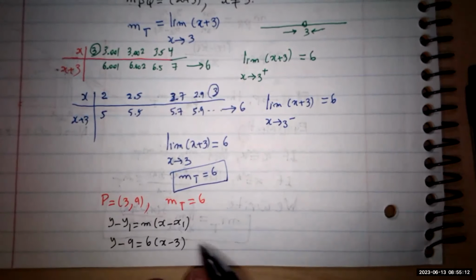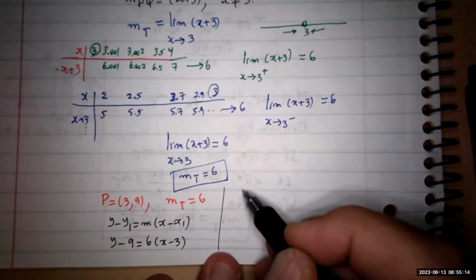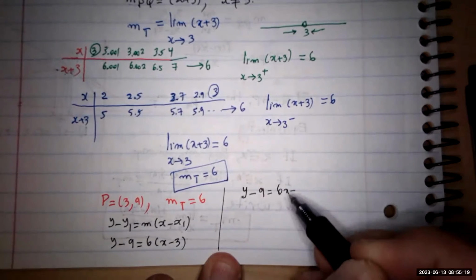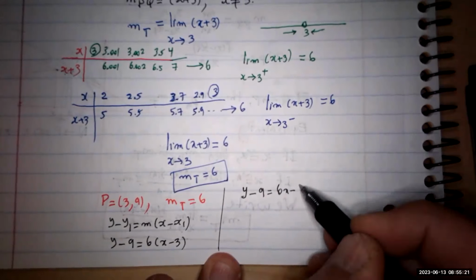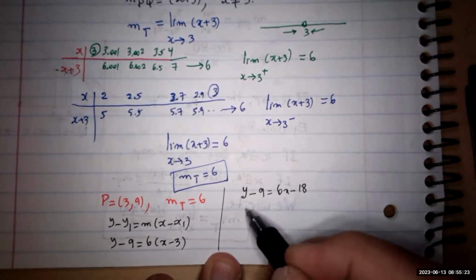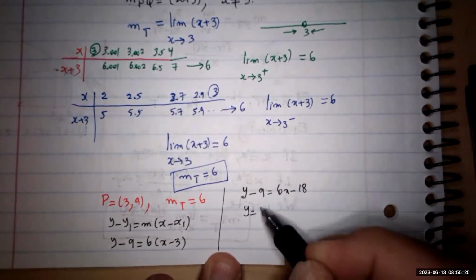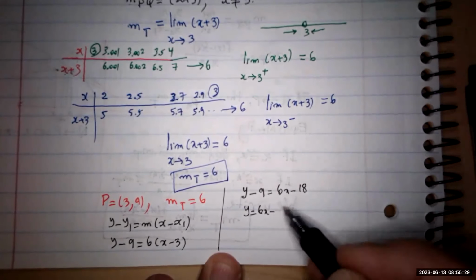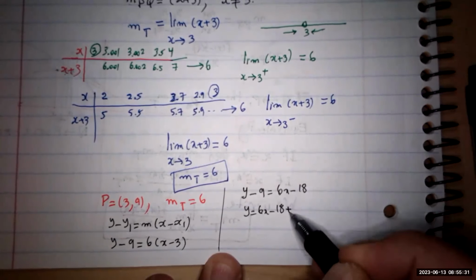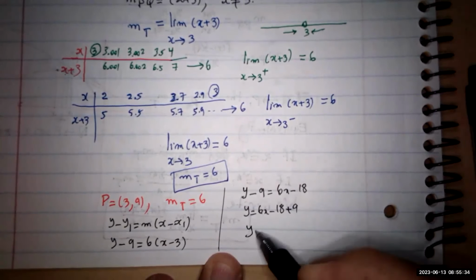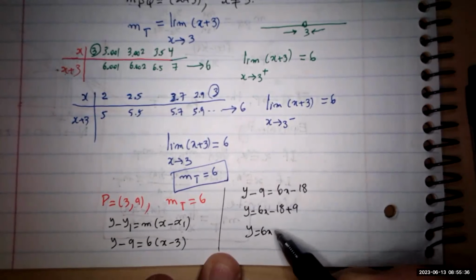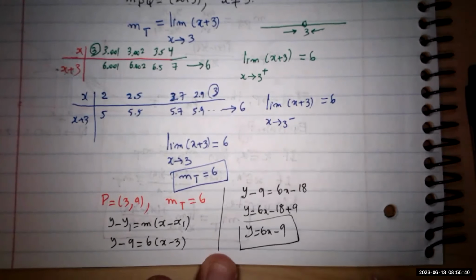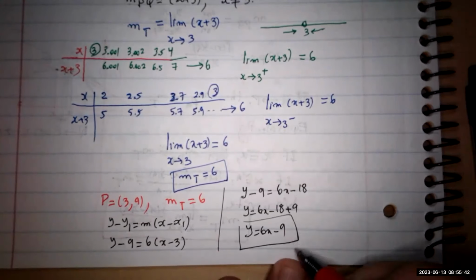You have to simplify this one. So that gives me y minus 9 equals 6x minus 18. We move the 9 to the other side, so that gives us 6x minus 18 plus 9. So y would be 6x minus 9.